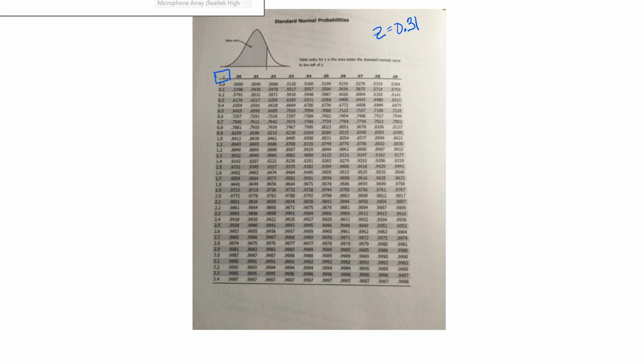Essentially, we're going to use this table to find 0.31 along the z numbers here and here. All right, so I'm going to start with this vertical z column, and then I'm going to look at the z rows. So z, I'm looking for 0.3. Well, here it is, 0.3.